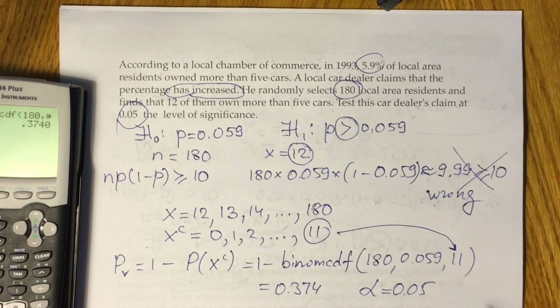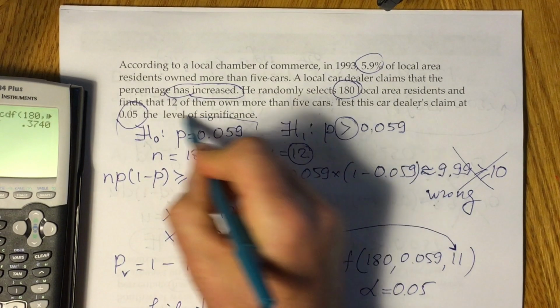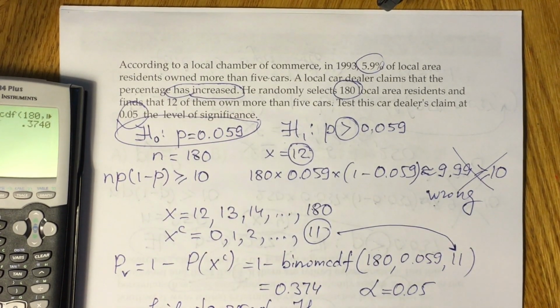You have to compare this with your alpha, which is 0.05 in the condition of the problem. Clearly, your p-value is greater than alpha, so you fail to reject the null hypothesis. Essentially, it means that the null hypothesis value is still correct. So since 1993, you do not have any increase of the claims at all.